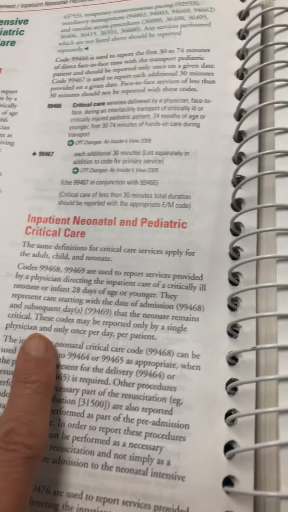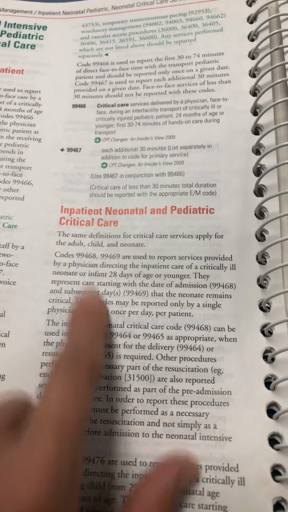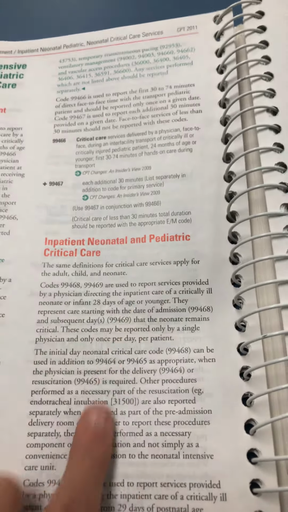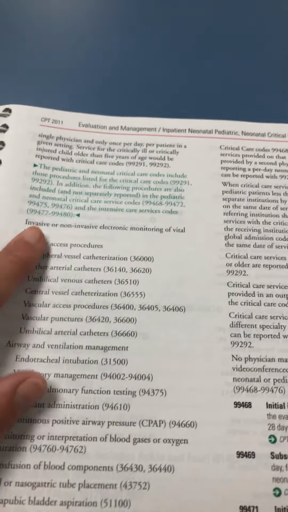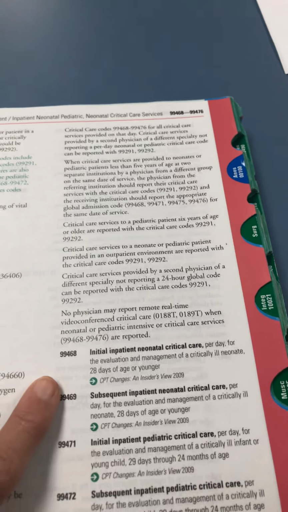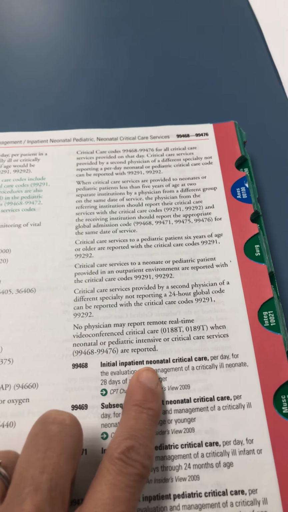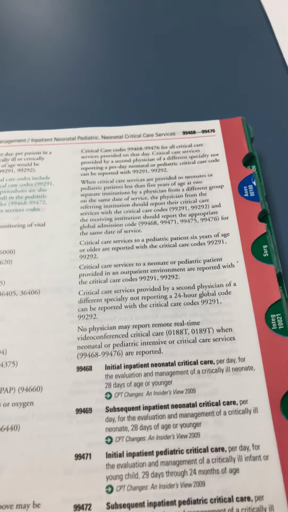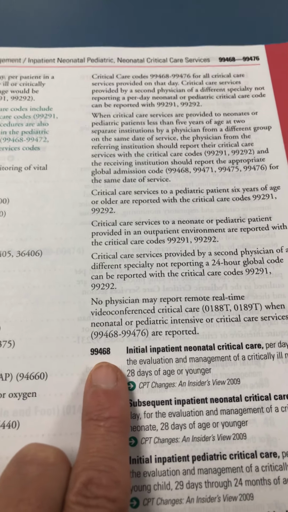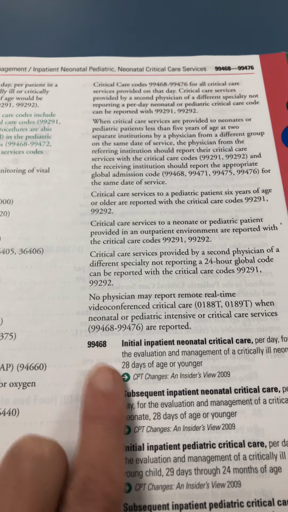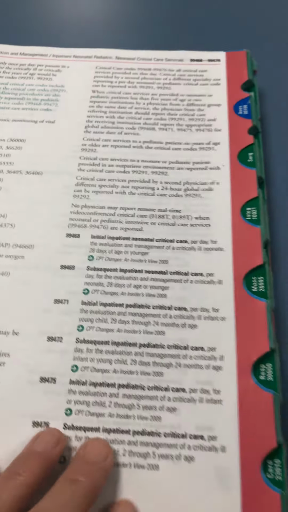Once I'm scrolling through here, I found where it's inpatient neonatal pediatric critical care, okay? And these are the different codes that it's going to have on here. So it's just looking through and scrolling through the pages to find. They're there for initial care, for pediatric critical care. So our code for our first one is going to be 99468, okay?